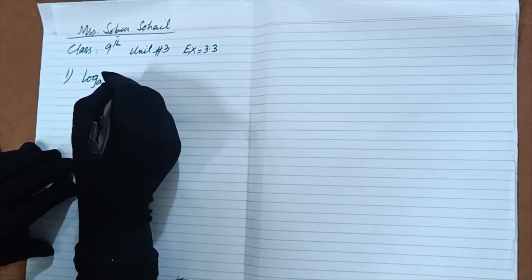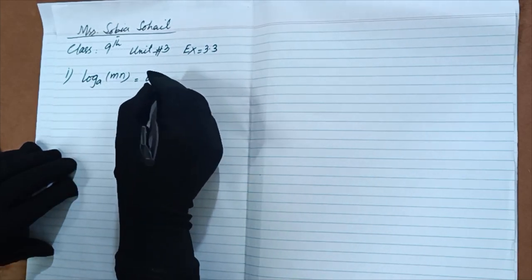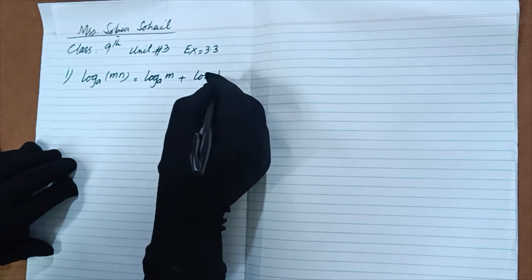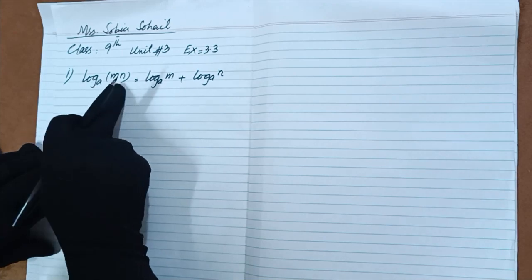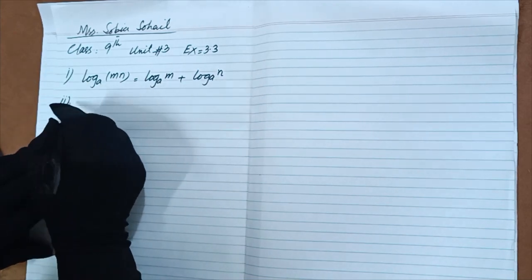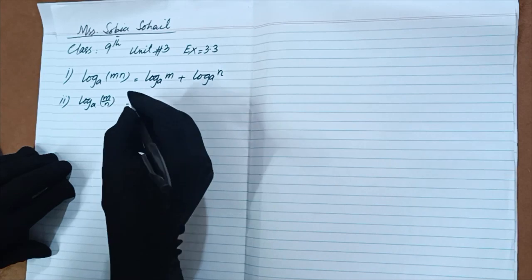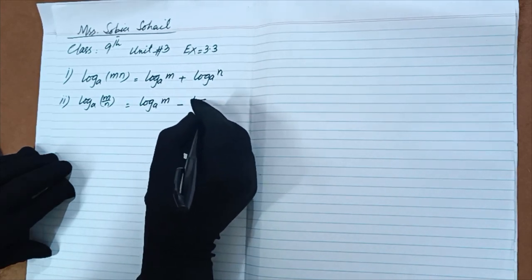It is that if two numbers are multiplying and you apply a logarithm on it, they will be added up. Product, if you apply logarithm, they will be added up. Second law is if you are applying a logarithm on two numbers which are dividing with each other. So on applying the logarithm, they will subtract.